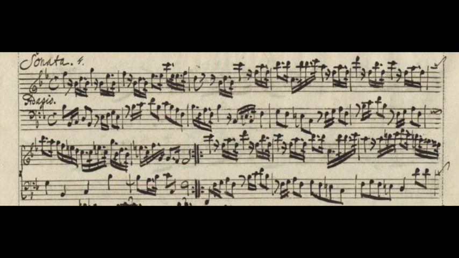Hi, how are you? I would like to make a lesson about interpretation concerning this adagio in this sonata in B flat major by Giuseppe Sammartini. I think it's Giuseppe. There is something interesting to tell.